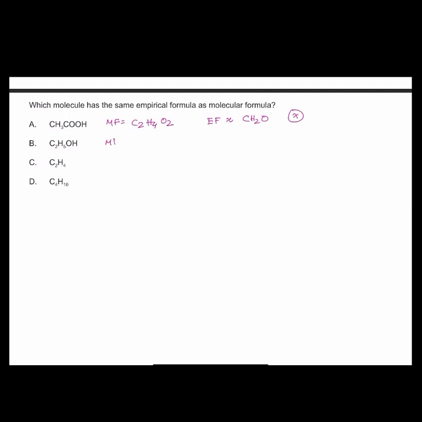In the next one, the molecular formula is C2H6O. So the simplest whole number ratio between 2 and 6 is basically the same. So here your empirical formula will also be equal to C2H6O. B can be an answer here. Molecular formula is C2H4. Empirical formula, which is the simplest whole number ratio between carbon and hydrogen, will be 1 is to 2. So CH2 would be the empirical formula. Similarly, for C4H10, the empirical formula will be the simplest whole number ratio between 4 and 10, which is 2 is to 5. So it will be C2H5. So checking all the options, option B is definitely the correct answer.